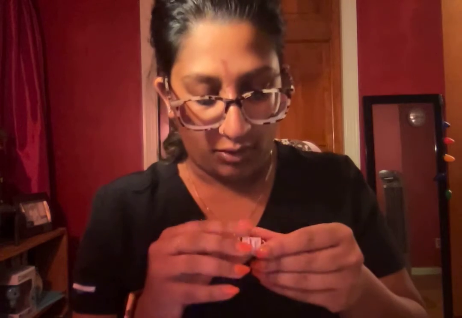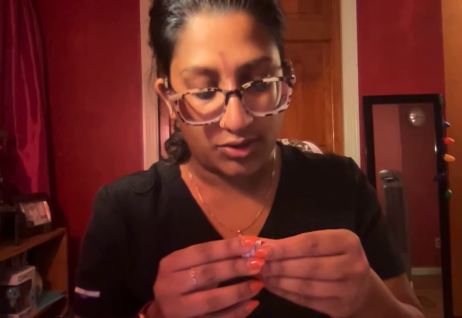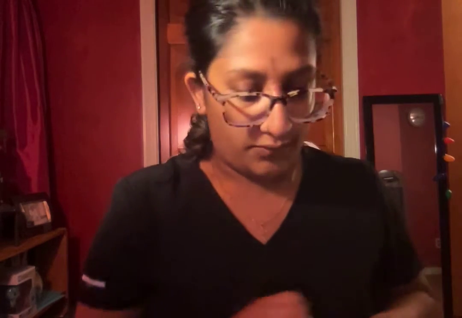So I'm going to also make sure that the expiration is good. It's 6/2029, which is good. Verify it against the MAR again. Verified it more than 3 times, which is good.